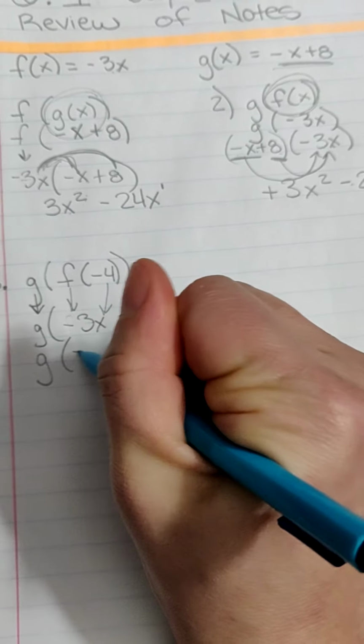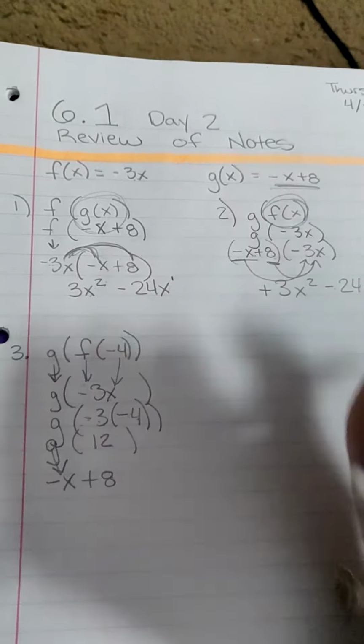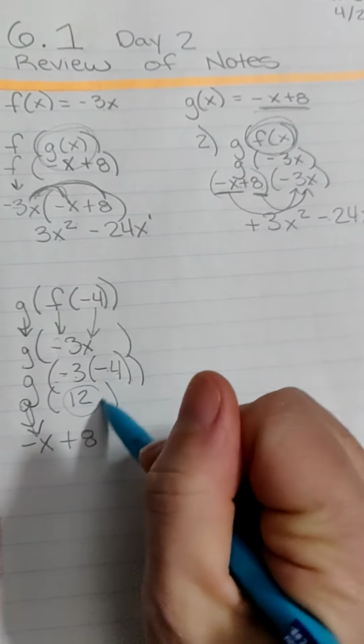So I'm going to write negative x plus 8, because this is my value of G. I got that from up here. And this is my value that I got from following each of these steps.